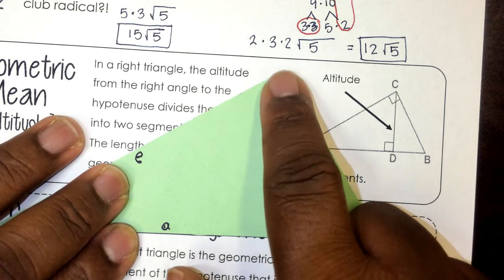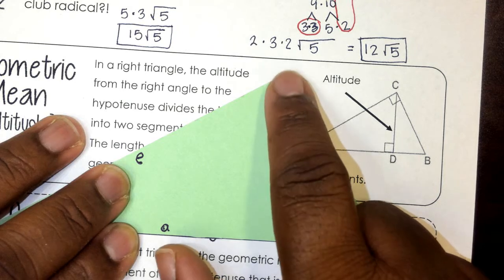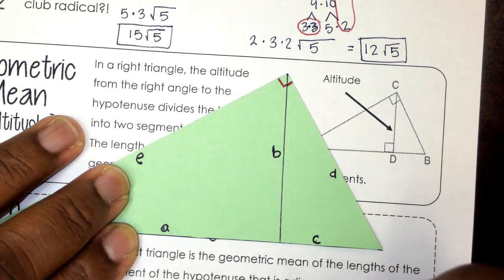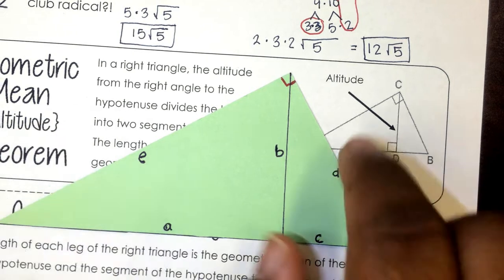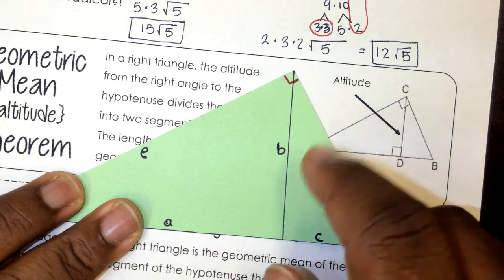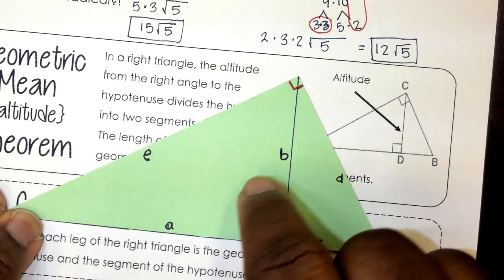By doing this, though, what they're saying is you split this big triangle into two smaller triangles inside of it. If you can see that. So this whole thing is a big triangle. But when I draw this altitude in, this height measurement, I got a small triangle right here. And then I got one that's a little bit bigger, but a triangle here too.